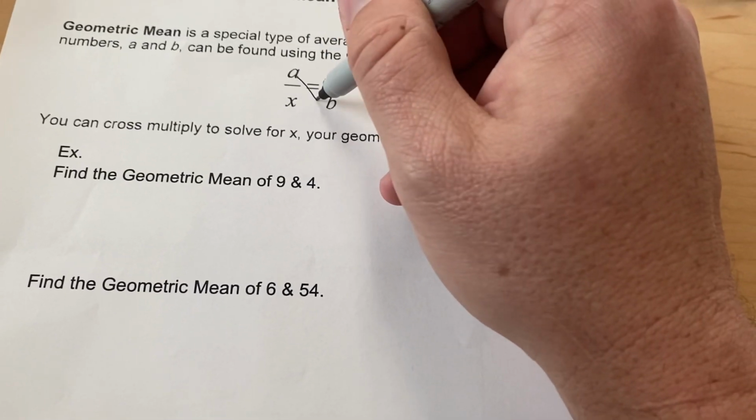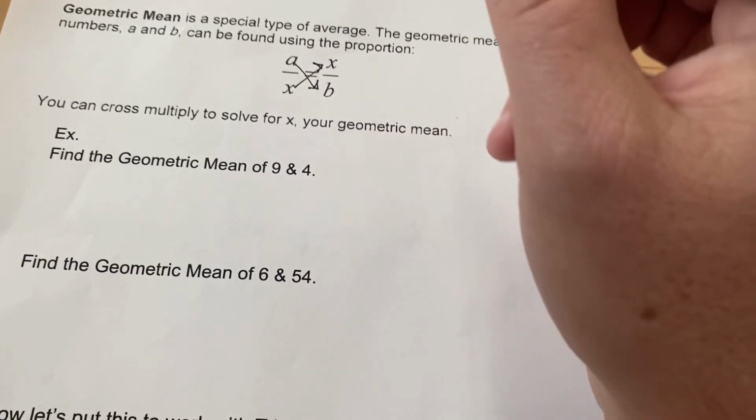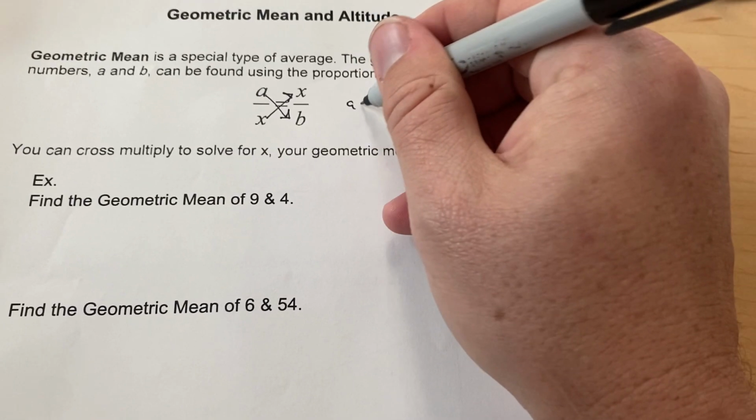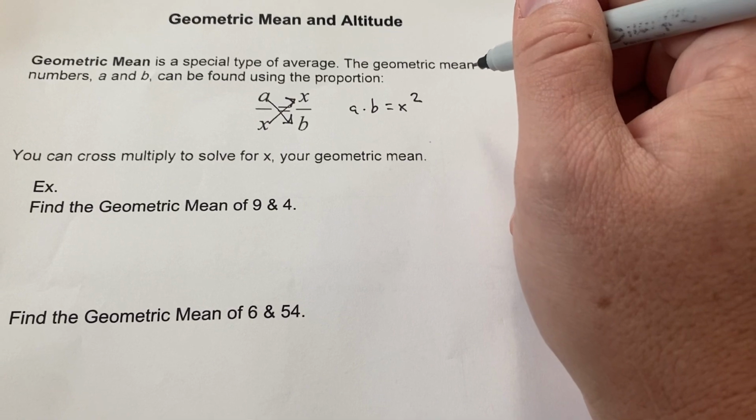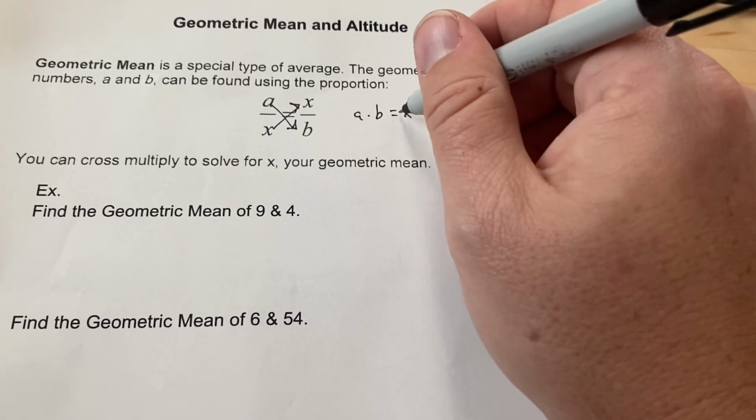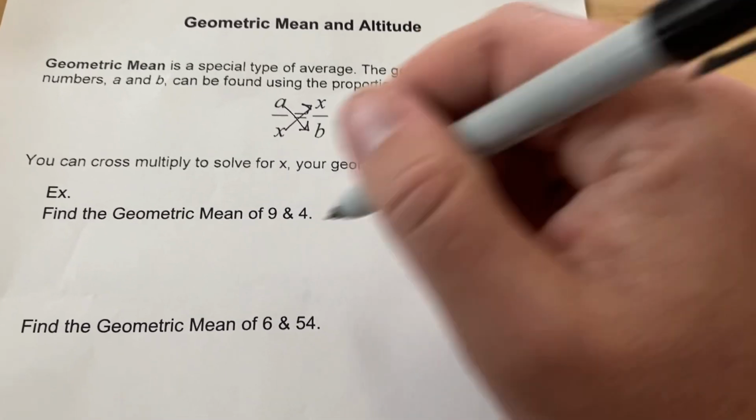Well, when we cross multiply this, this is where we get that geometric mean. It's a times b is equal to x squared. So we work backwards from there. We take the square root to find out that x.